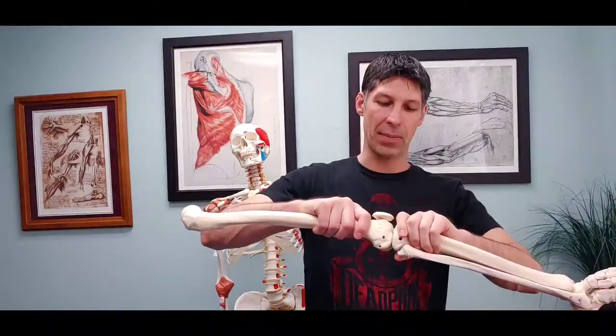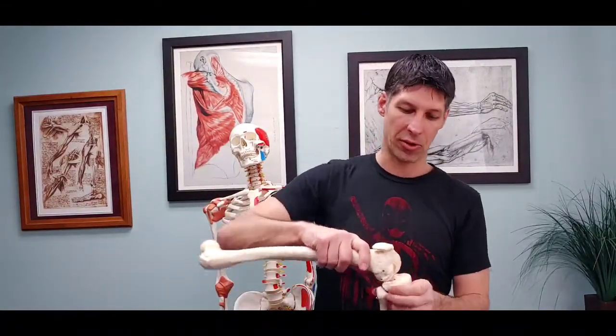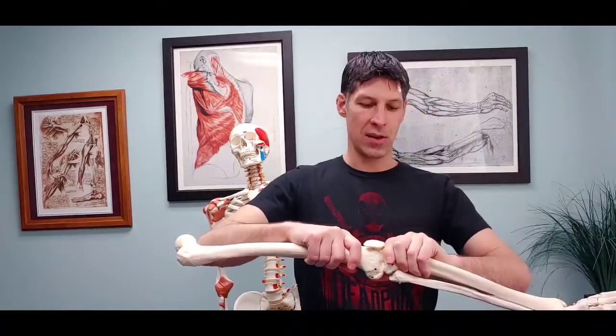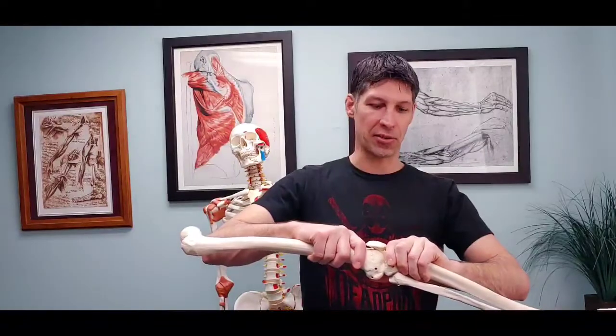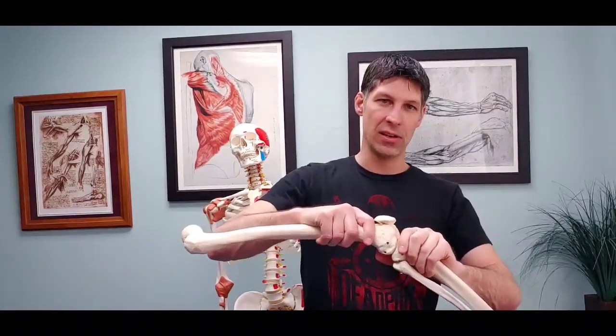Then the reverse happens when you go into flexion. The tibia slides posteriorly along the condyles of the femur. So that is posterior translation of the tibia on the femur. So during extension, it's a combination of rotational motion and anterior translation of the tibia on the femur. During flexion, bending of the knee, a combination of rotational motion and posterior translation of the tibia on the femur.